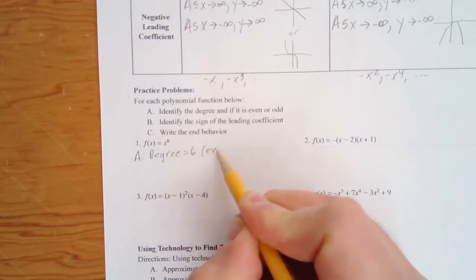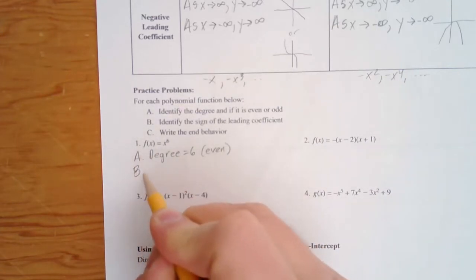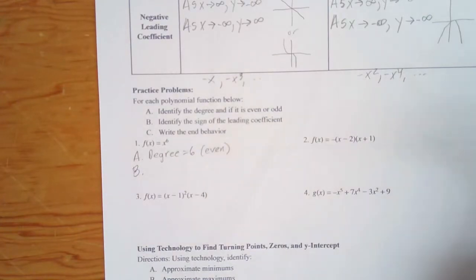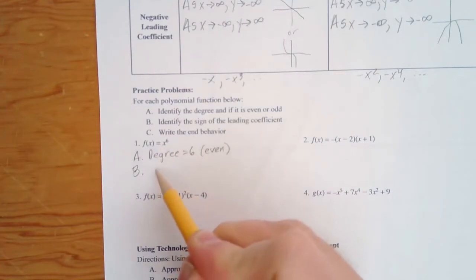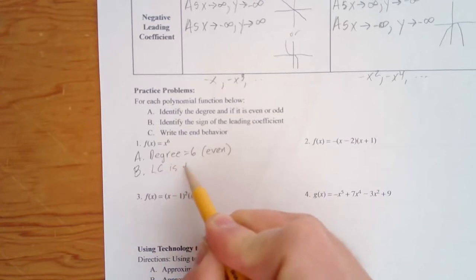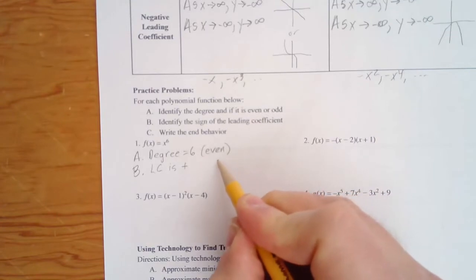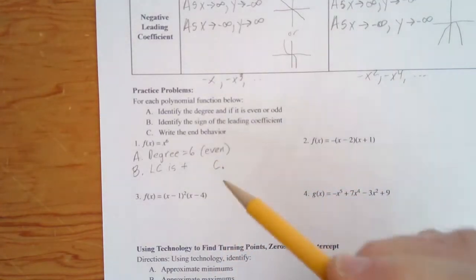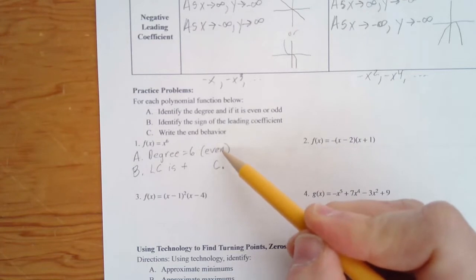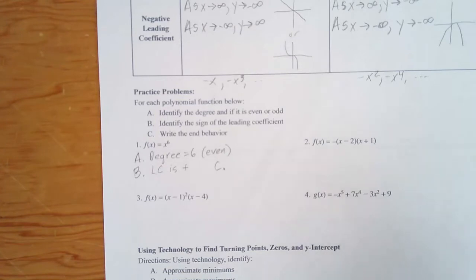And, of course, that's an even number. So it's an even degree polynomial function. We have to identify the sign of the leading coefficient. Well, it's positive. So we'll just say LC for leading coefficient is plus. Leading coefficient is positive. Based on that, we can write the end behavior, because every even degree polynomial with a positive leading coefficient always has the same end behavior, and that's in our handy-dandy little table up here.